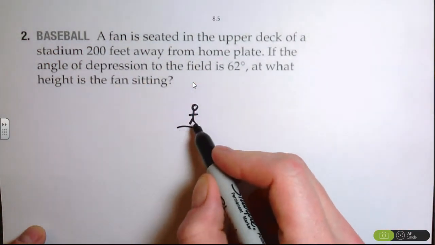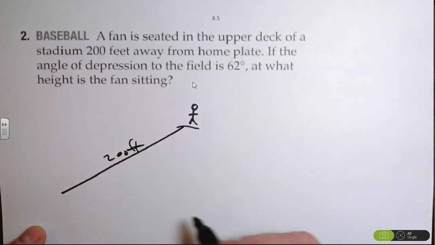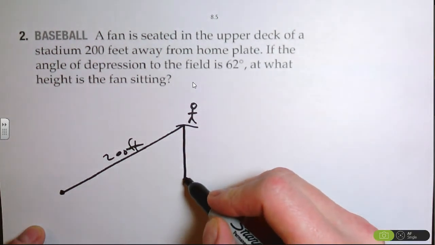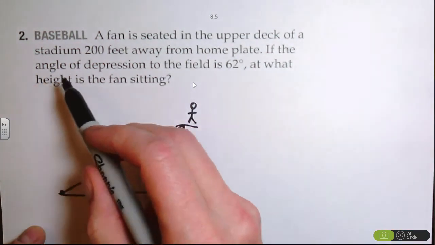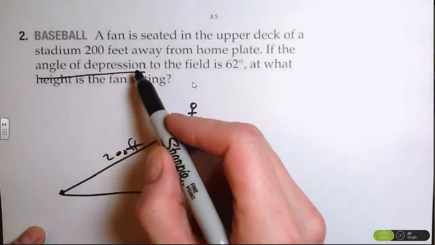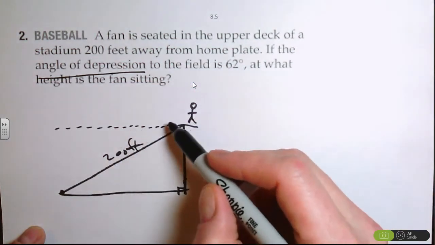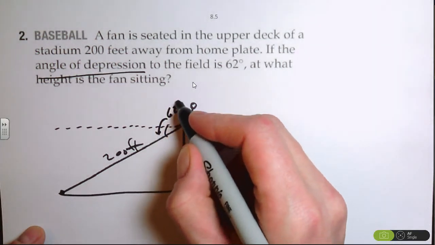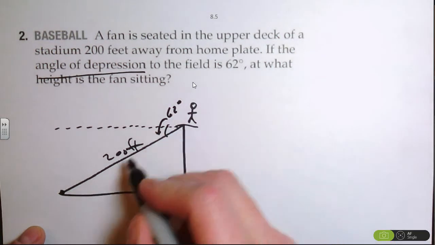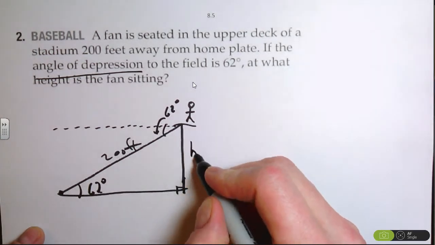So here's home plate, and he's 200 feet away from home plate. Now the question is, how high off the ground is he? And they tell us the angle of depression. The angle of depression is the horizontal angle that he forms with himself and whatever the diagonal is. So that's 62 degrees. The nice thing is the angle of depression is the same as the angle of elevation, which is also 62 degrees.